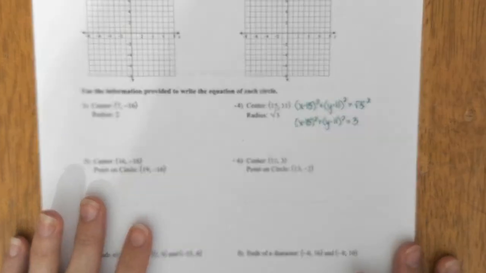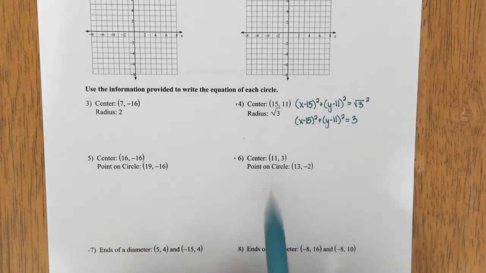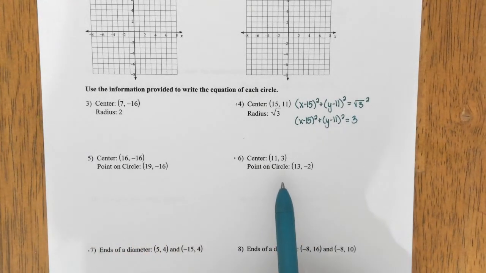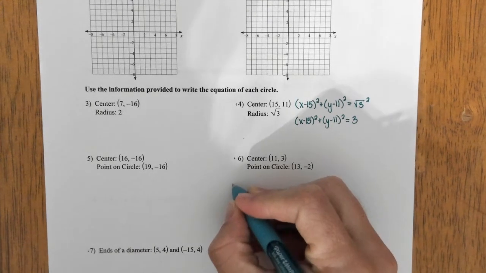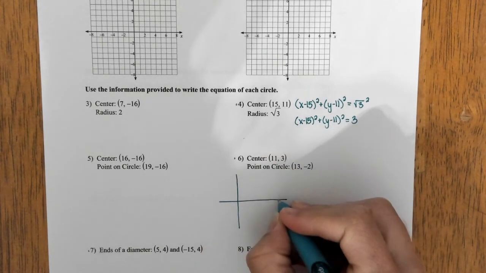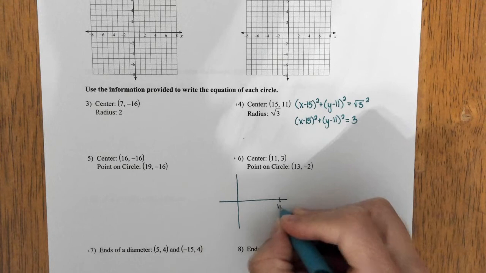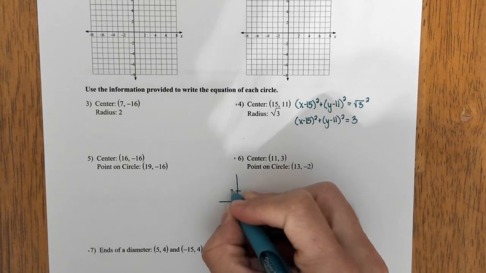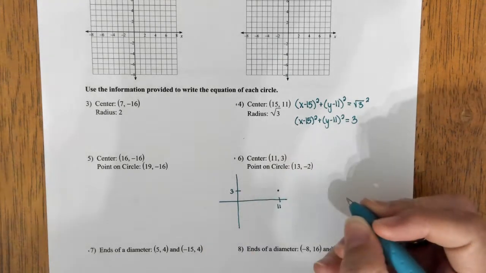Okay. Problem number 6, it's a little bit trickier. They give us the center, and they give us a point on the circle. They don't give us the radius. So I want you to think about what this graph looks like. It's just a very small sketch. So here's 11, here's 3, so here's my center.